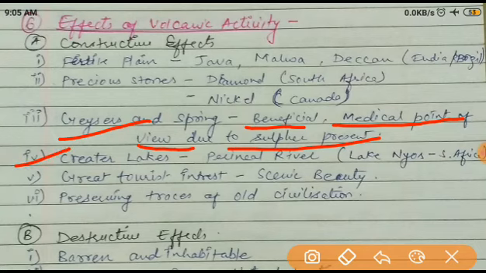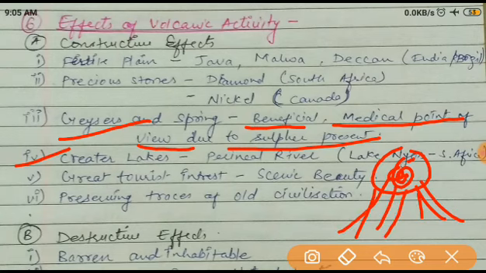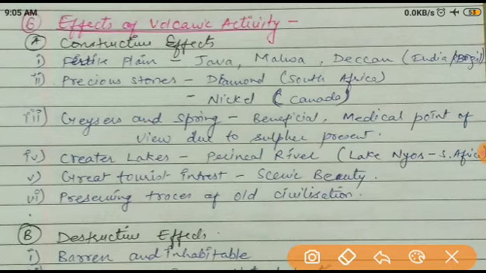Next one is the crater lakes. I already told you a crater lake is formed on the mouth of the volcano. This crater lake is a very good source of water. Why? Because perennial rivers are always flowing from this water, so it is the source of perennial rivers. An example is Lake Nyos, which is in South Africa.